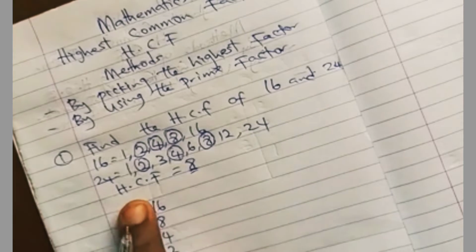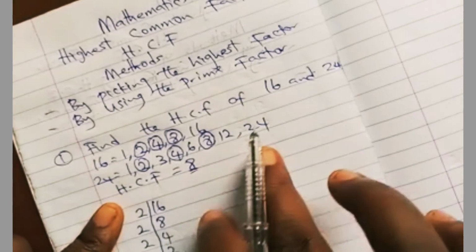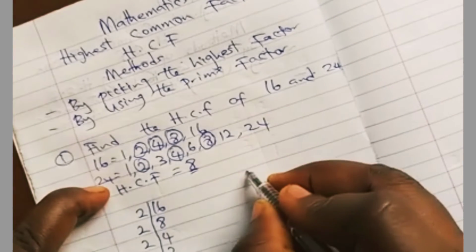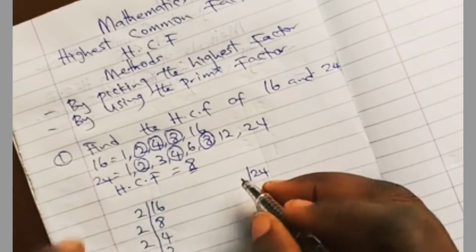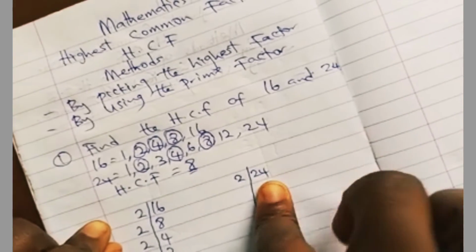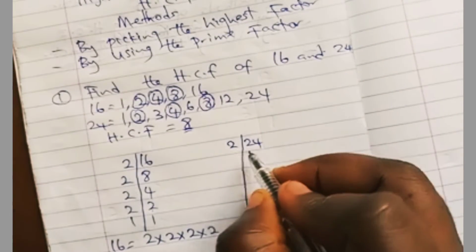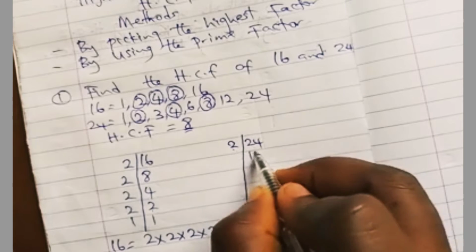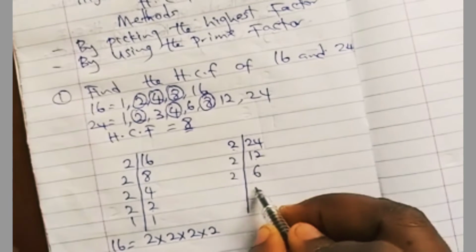So we are going to be looking for the prime factors of 24. Also drawing a line like the way we did for the first one, and look for the smallest prime number that can divide 24. The smallest prime number that can divide 24 is 2. 2 divided into 24, we are going to have 12. 2 into 12, we are having 6. 2 into 6, we have 3.